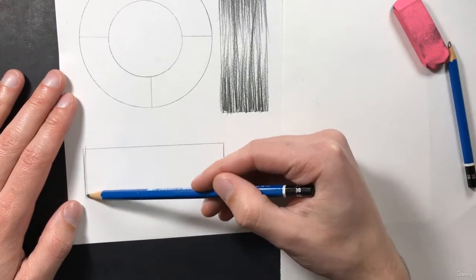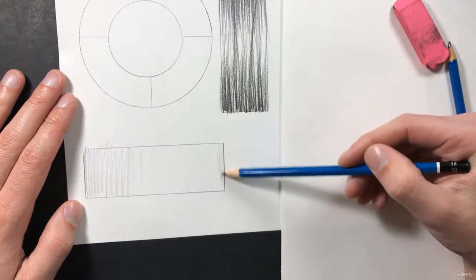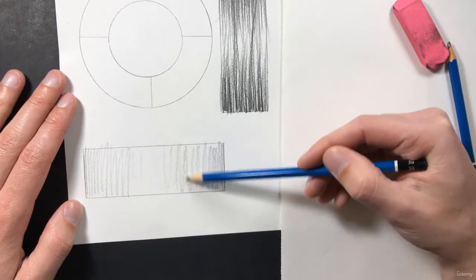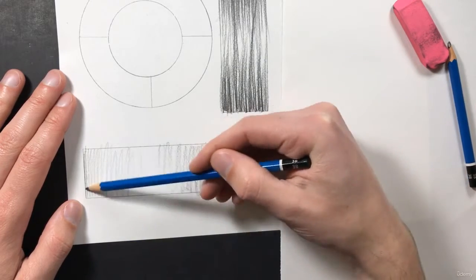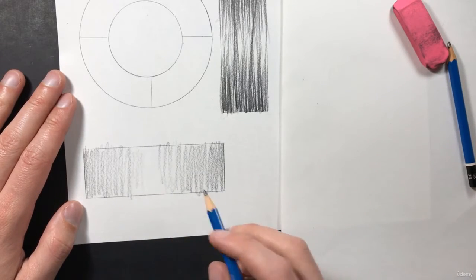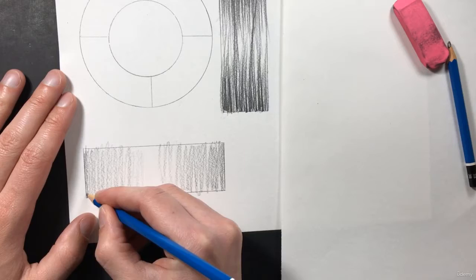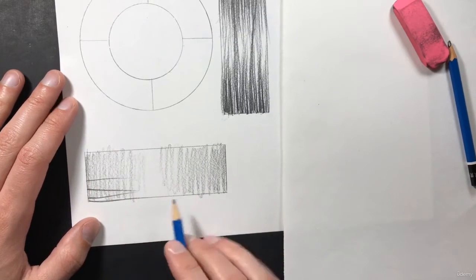We can go ahead and add in our value right there. I'm going to do the same thing on this side. And now we can draw in those strands of hair. So just straight lines that push really hard and then let up to get that nice thin and light line.